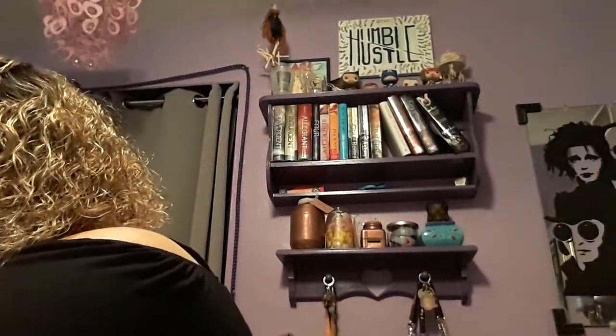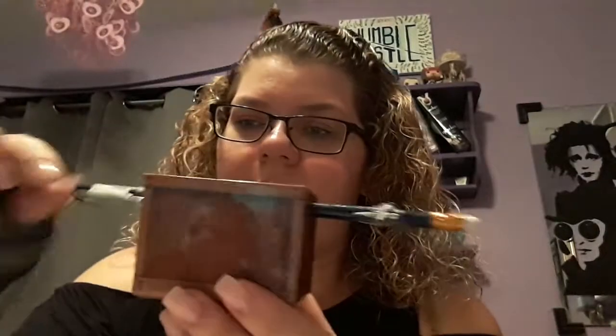This is kind of hard to show, but I'm just going to tie it in a simple little knot. Like that, and then I'm going to take a piece of tape and just tape around that knot that we just made. So then you have your paper clip side and your side with the string on it.